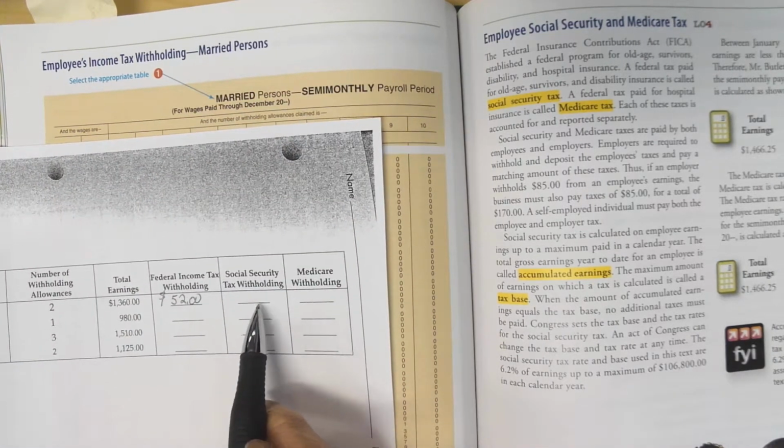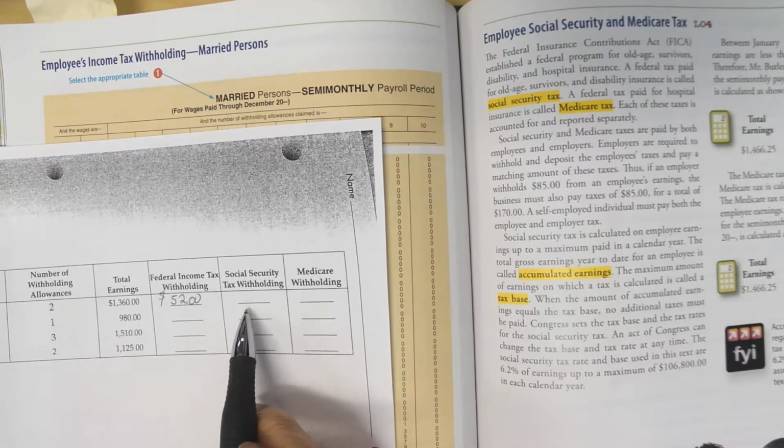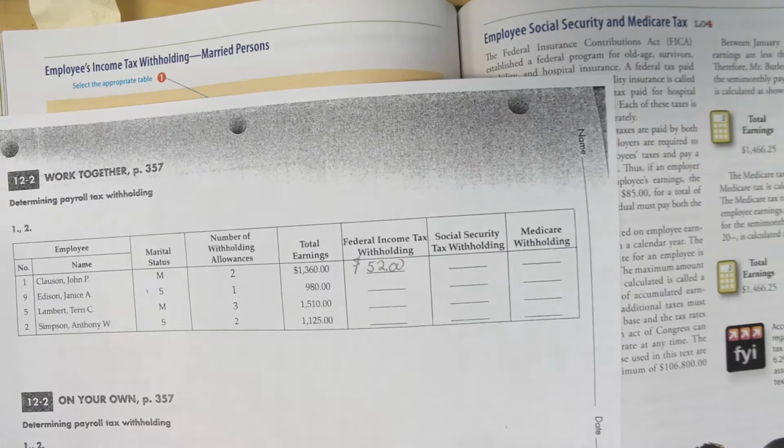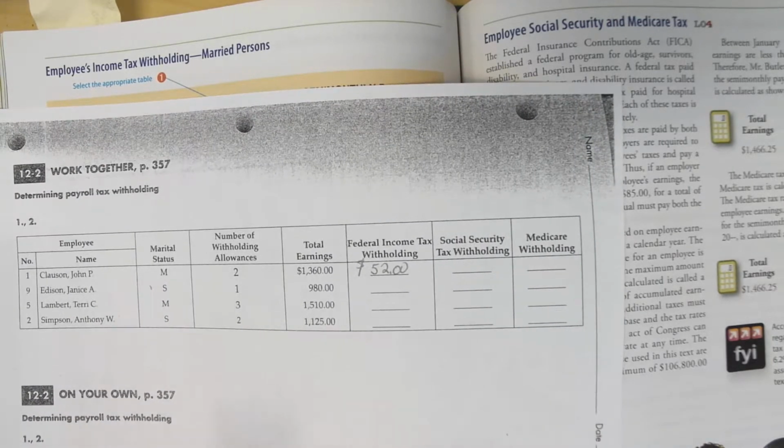Now, we also need to calculate Social Security. And we talked the other day about Social Security.